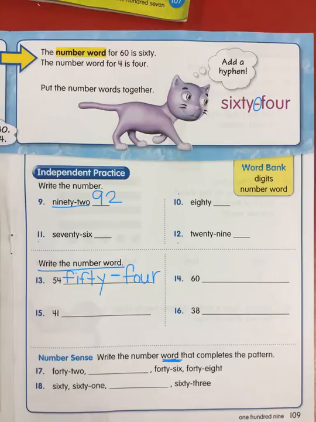42, blank, 46, 48. Ooh, so I know it's going to need 40. But then what would go with 40? So I'm going to write this 42, blank, 46, 48. Ooh, 2, blank, 6, 8. Ooh, that's going to be 44 because I'm counting by 2s. Number 18, I want you to do that one on your own. 60, 61, blank, 63. Go to the back.